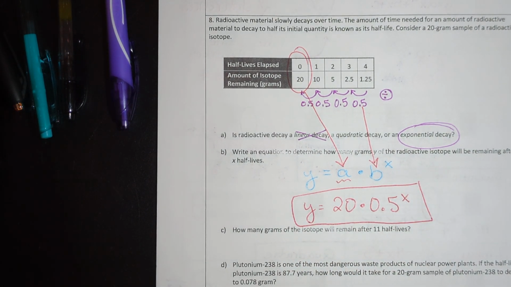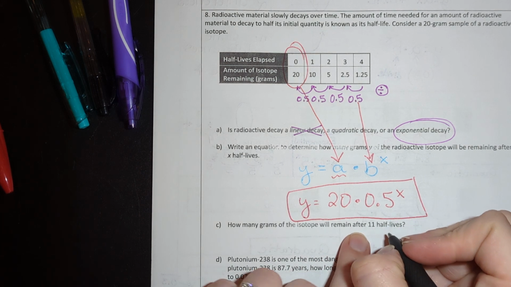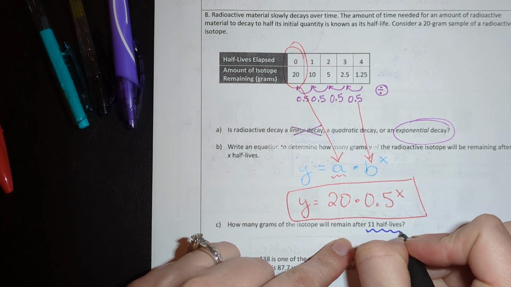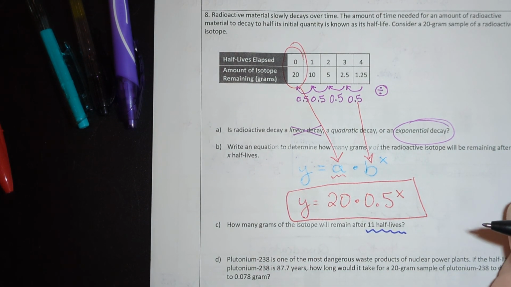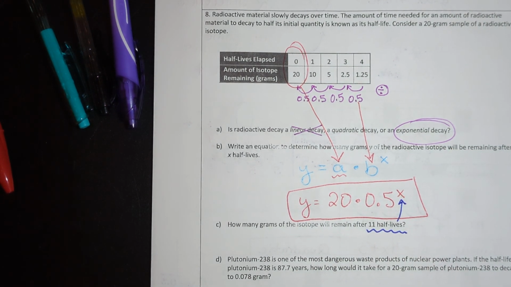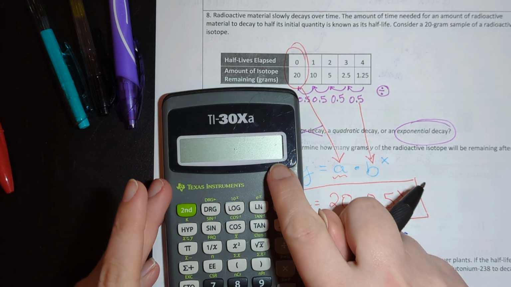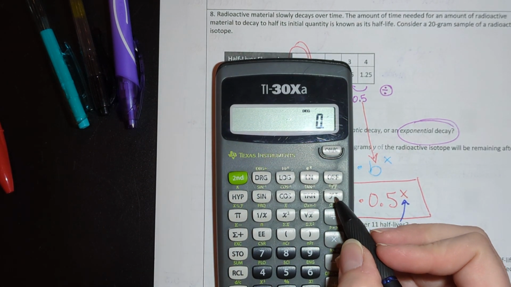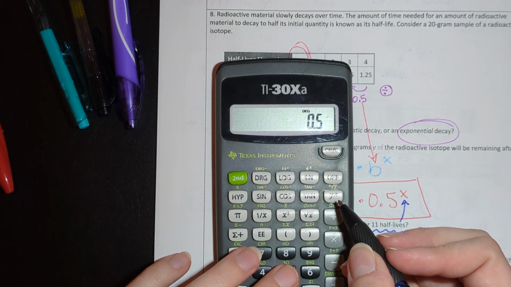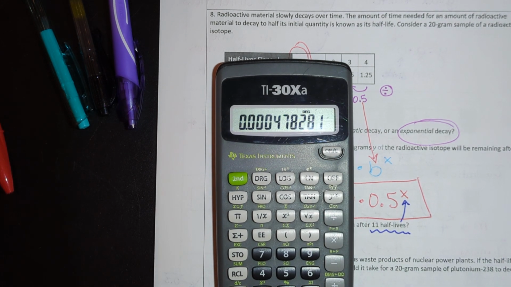There you go. Alright, now, the next part says, how many grams will remain after you have how many half-lives? Guess where you put the 11? Where the x is. So, calculators, figure it out, please. You do have something like this in your homework. I would highly suggest doing it. So, if you're not sure how to put a power of 11, it is this button, the y to the x. So, do 0.5, that button, 11, and equals.